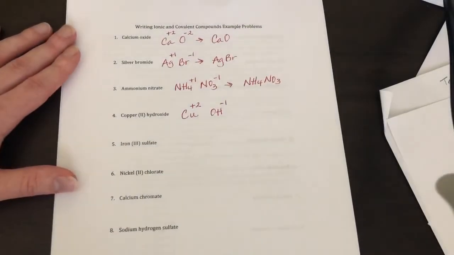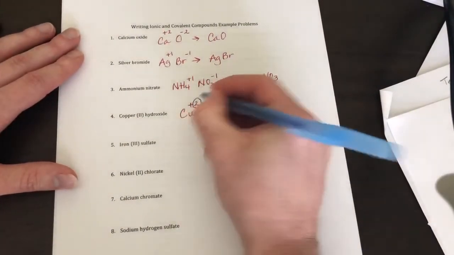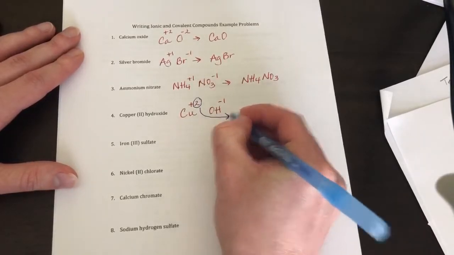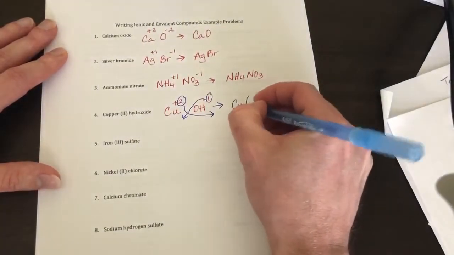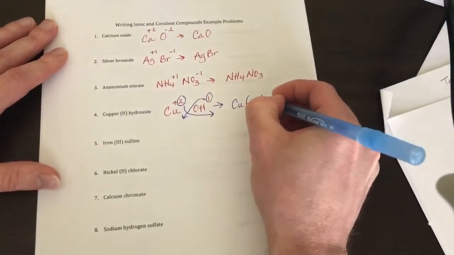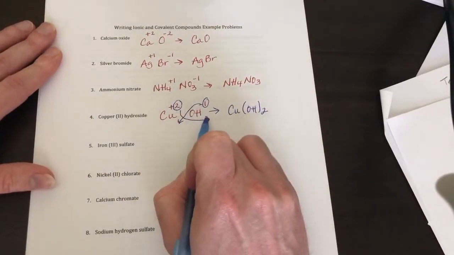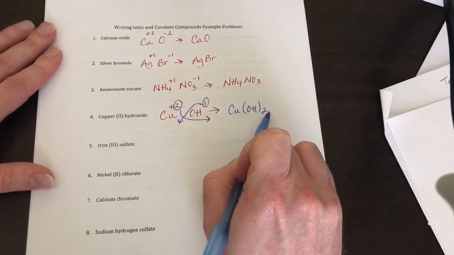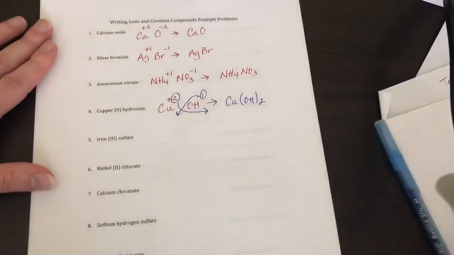Now, these are not equal and opposite charges, so we're going to have to do something called crisscrossing. So we take the number 2 and we bring it down here. We take the 1 and bring it over here. So we get Cu(OH)2. This is a polyatomic ion and I'm crisscrossing to it, so I have to keep it in parentheses. When we crisscross a 1, we don't write the 1. It's understood to be there.